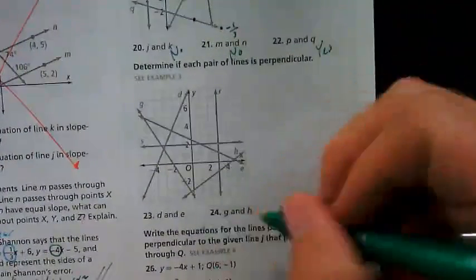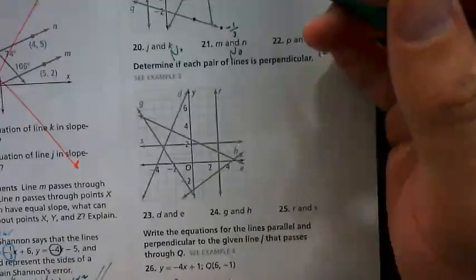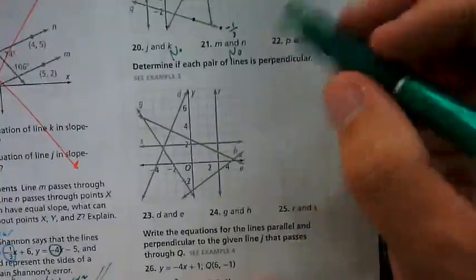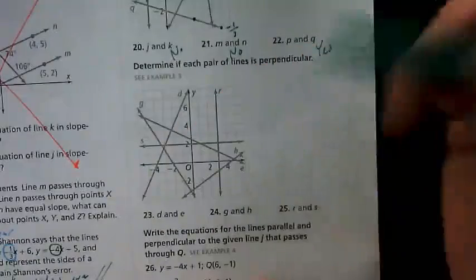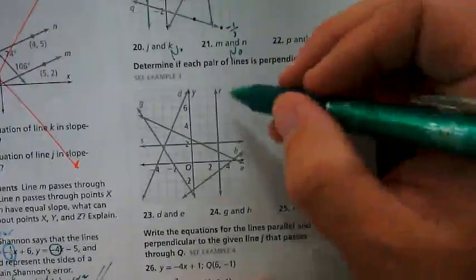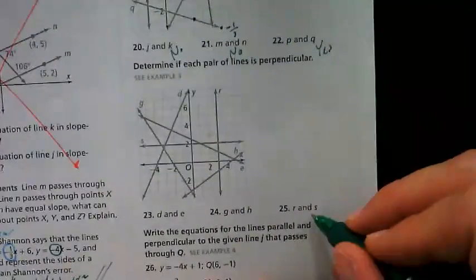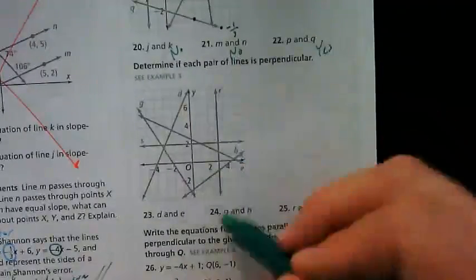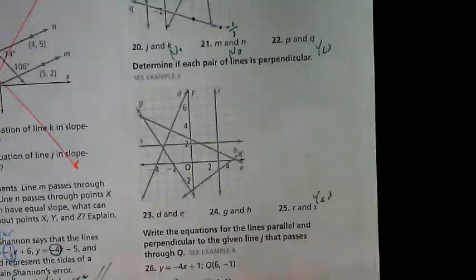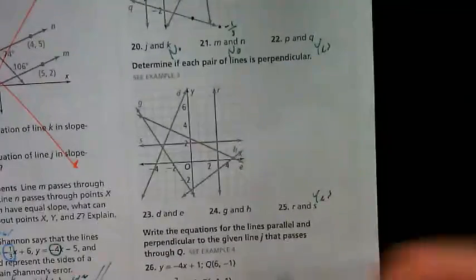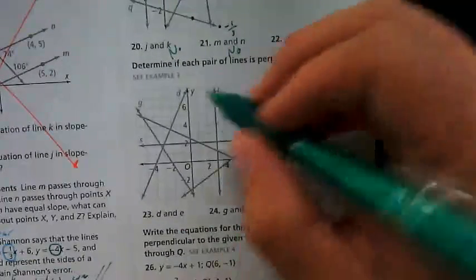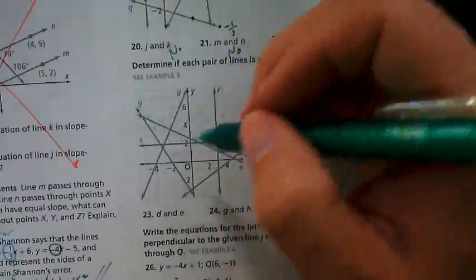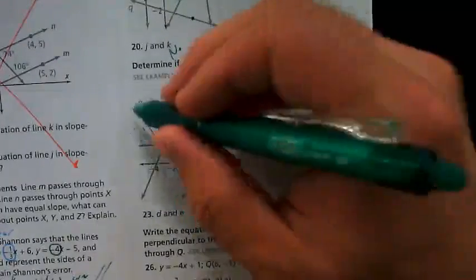Alright. 23, 24, and 25. Are they perpendicular? Well, the easy ones to tell that they're perpendicular are the two that I have horizontal and vertical lines. So R and S is a yes, because we have perpendicular lines, because one's horizontal and one's vertical. D and E. Here's D, and E is this one.